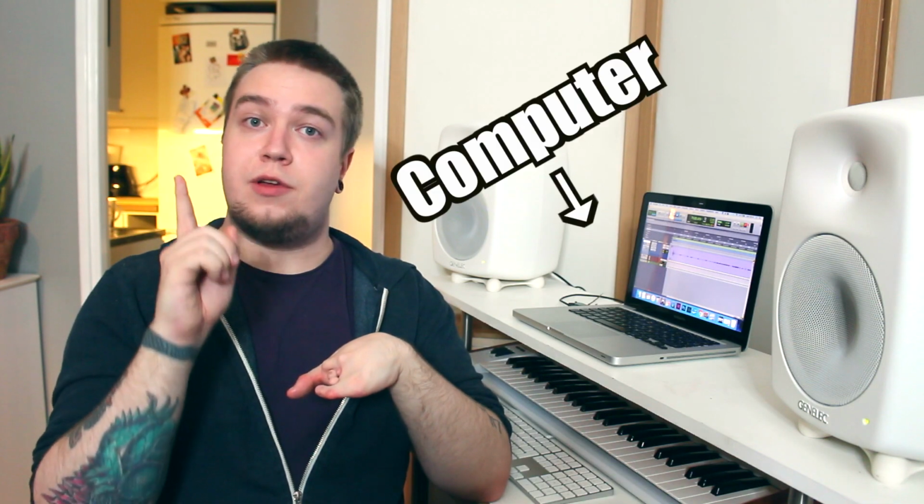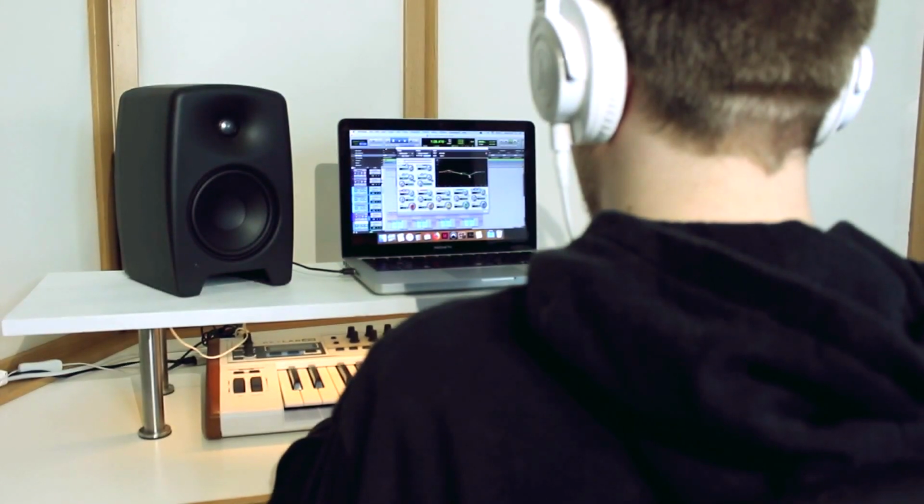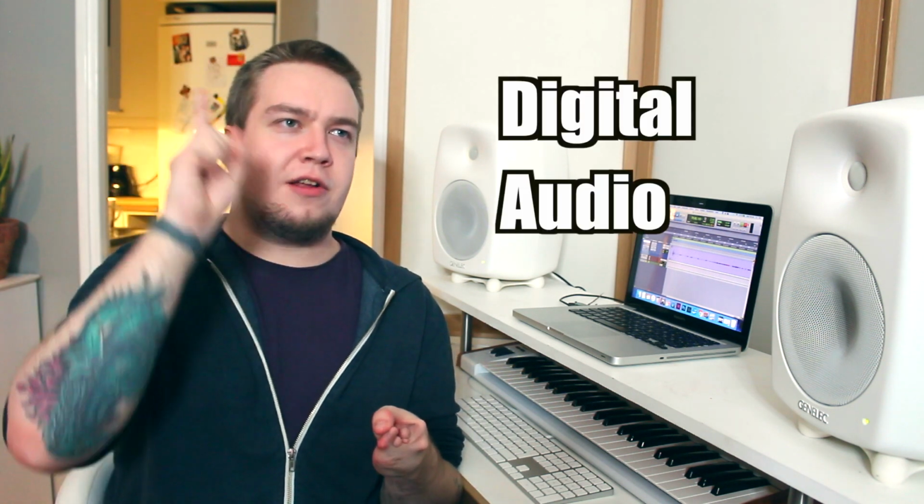Here we go. First of all, you're going to need a computer. And that computer can be a Mac, it can be a PC, and the computer you're using right now is most likely good enough. Now, for your computer, you're going to need a piece of software that you'll use to make music. Music making software is known as the Digital Audio Workstation, also known as the DAW or DAW.